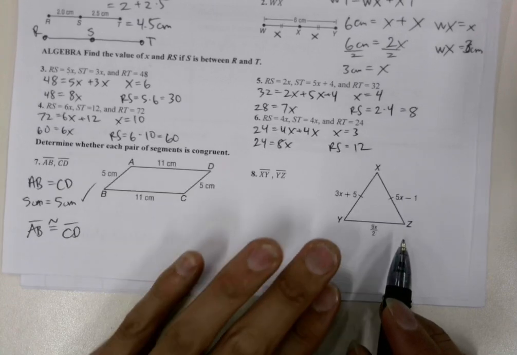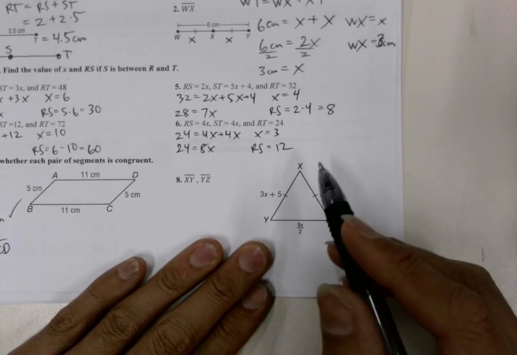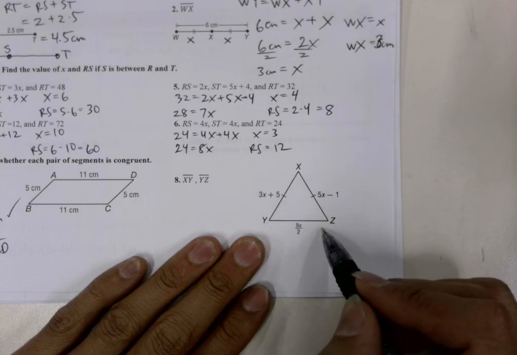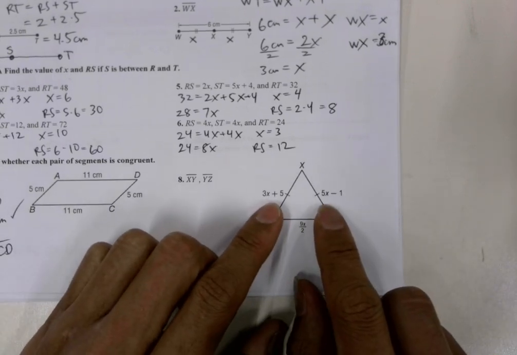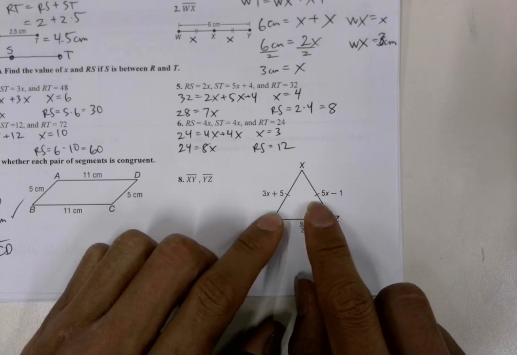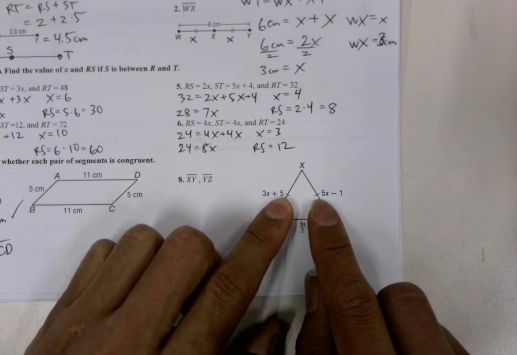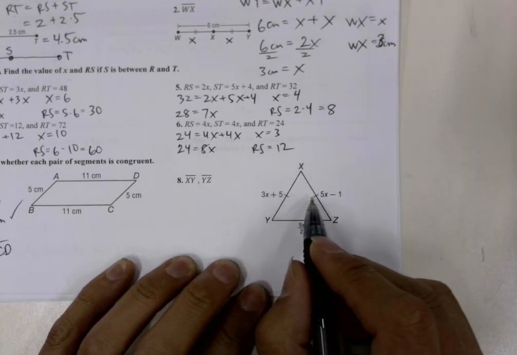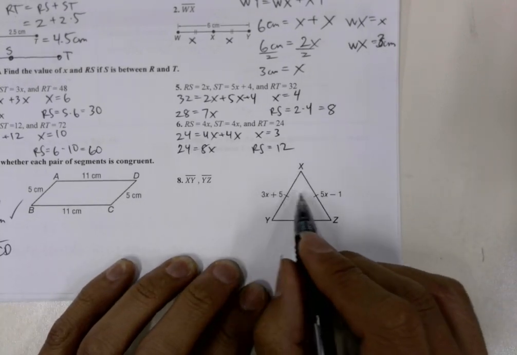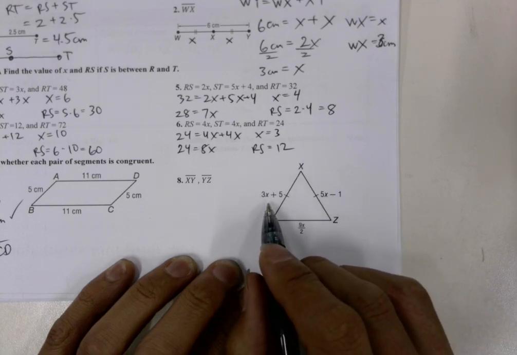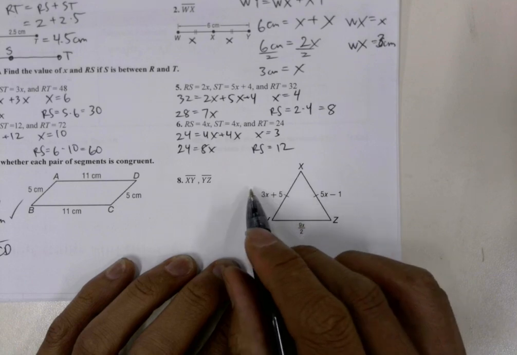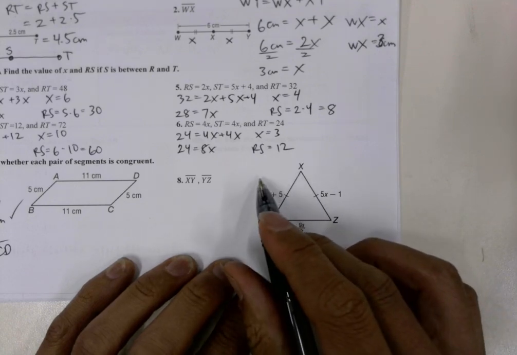Okay. So now we're looking over here, and so we have XY and YZ. Are these congruent? Well, we know that these two sides are congruent, because we have the two tick marks there, this line and that line. So first we can set these two sides equal to each other, figure out what x is, and if x is the correct value, then these other two sides will become congruent as well.